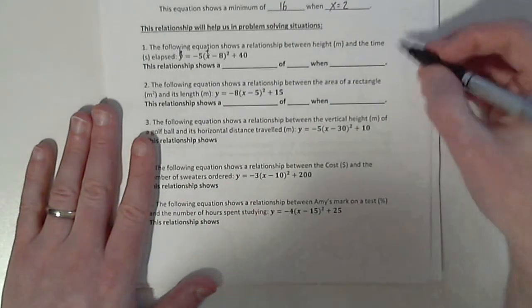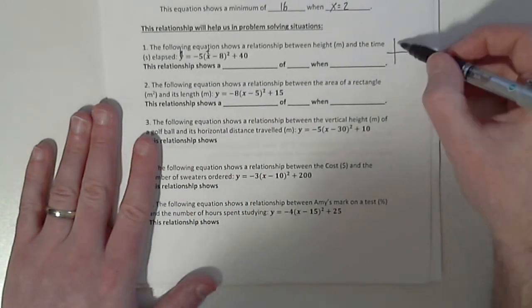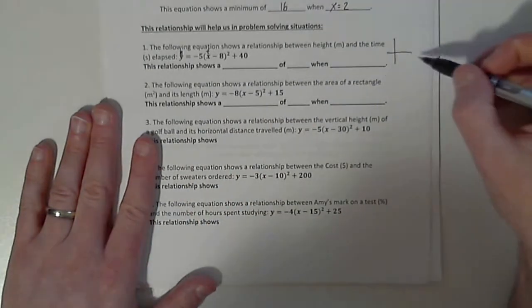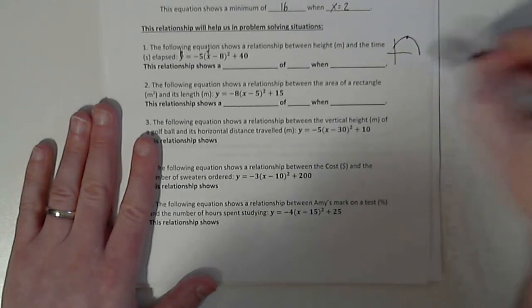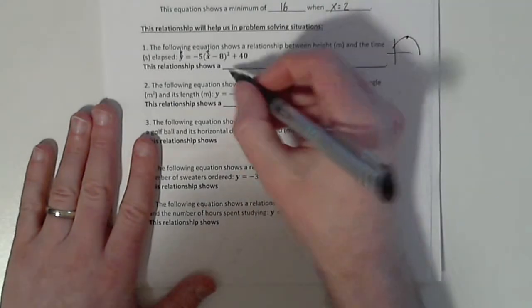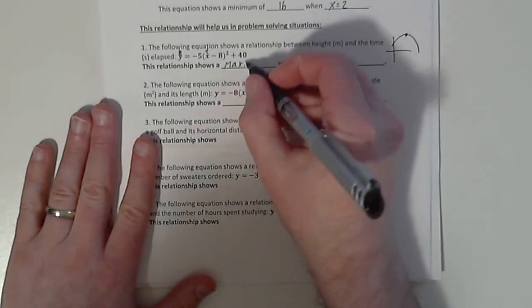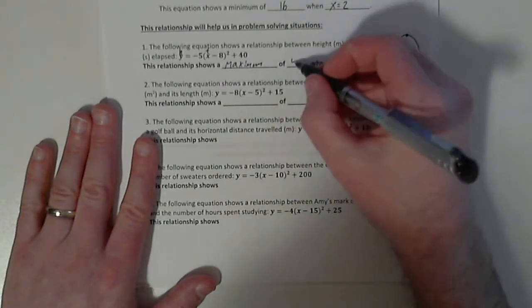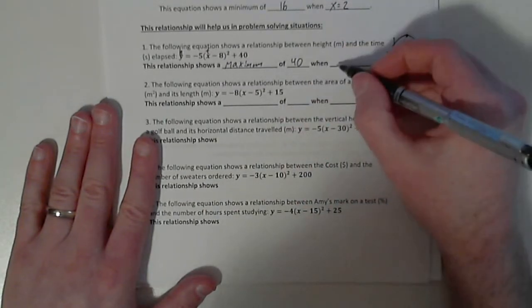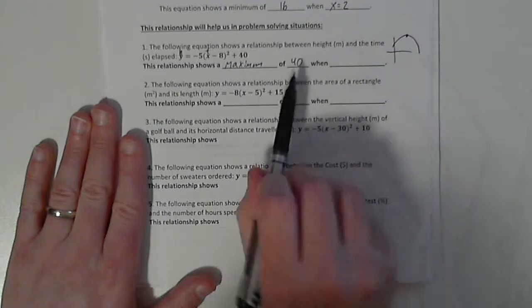It's opening down. You should be able to kind of picture this. It's got a vertex at (8, 40). So this shows a maximum of 40. Let's do actual units here.